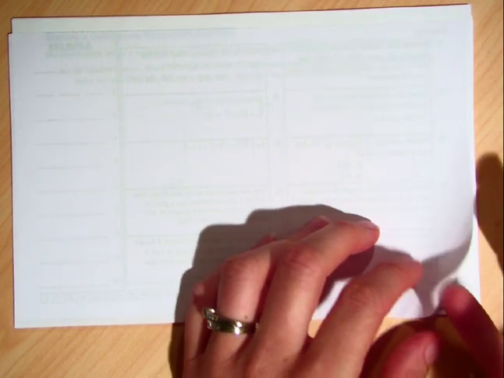In today's lesson, we're going to find the area of polygons by decomposing them, taking them apart into different pieces and finding the smaller areas, and then putting them back together to find the whole. Let's take a look at example 1.